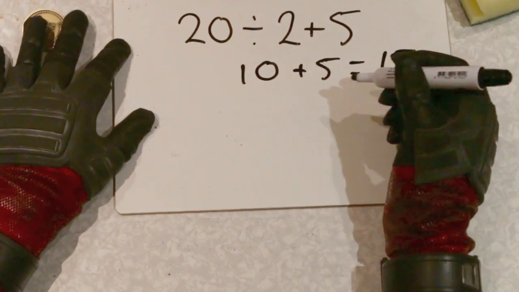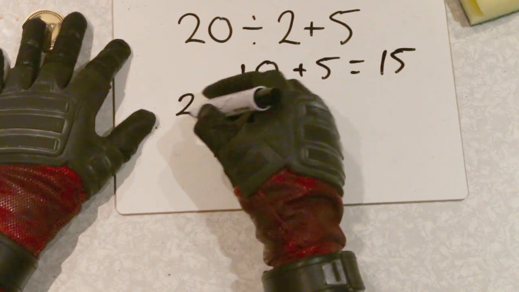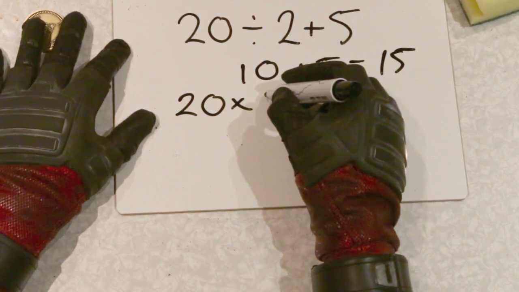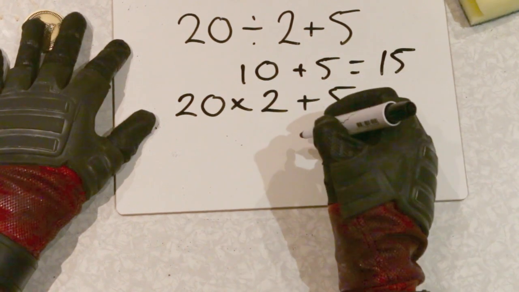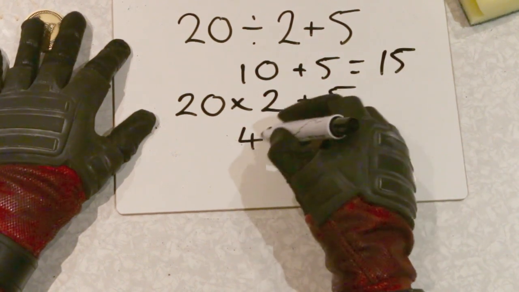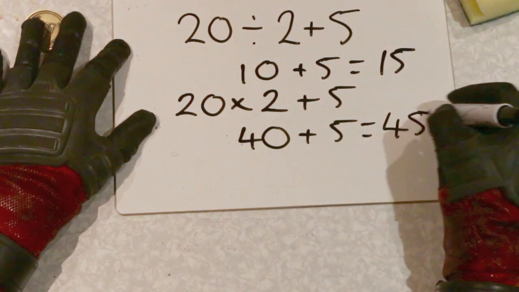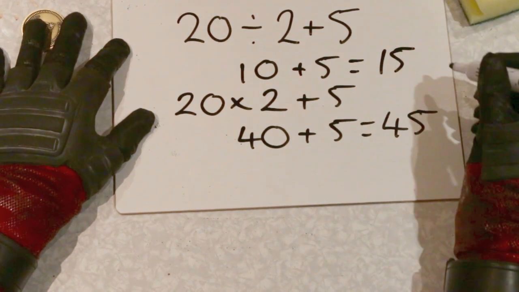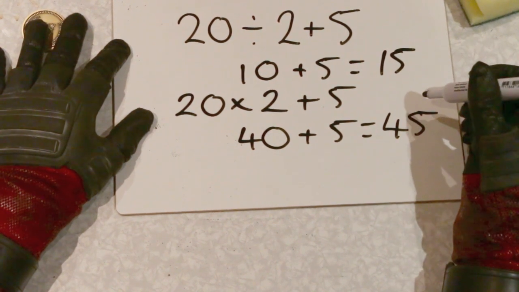Same if we have multiplication. Let's do the same thing but change this to a multiplication symbol. 20 times 2 plus 5. 20 times 2 is 40 plus the 5 is 45. Okay? So brackets, then indices, then multiplication, then division.